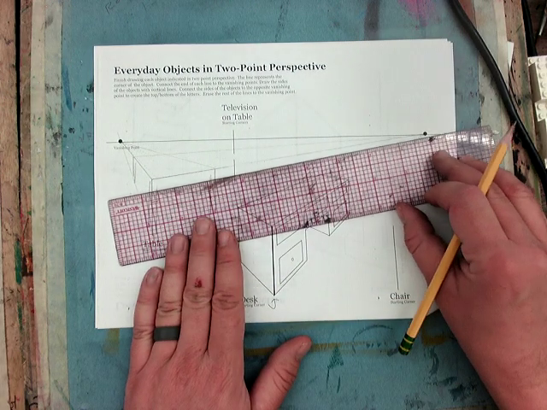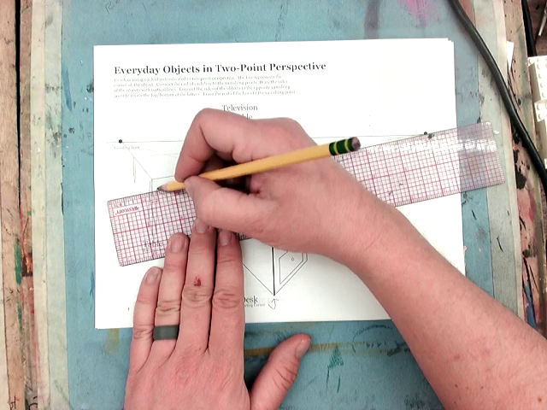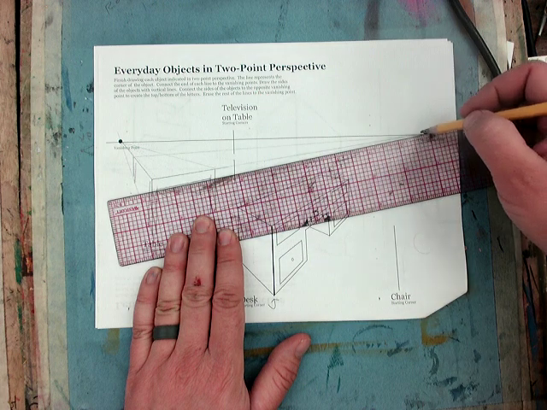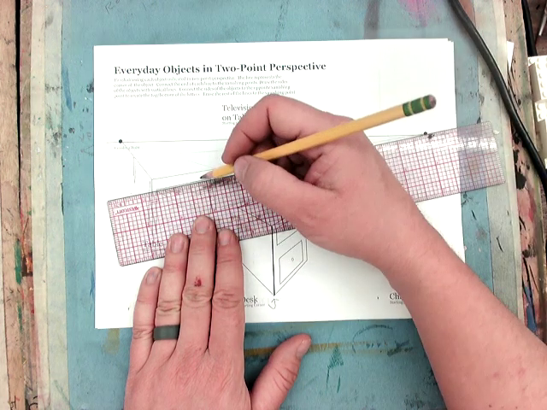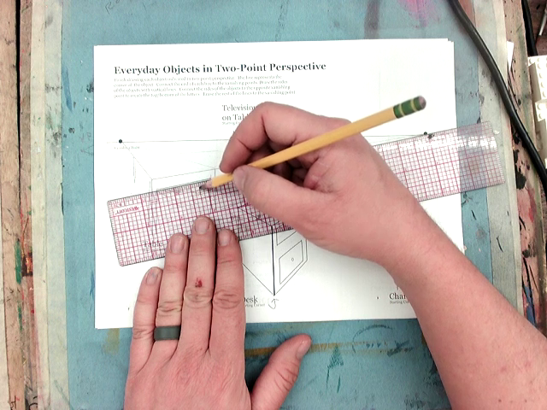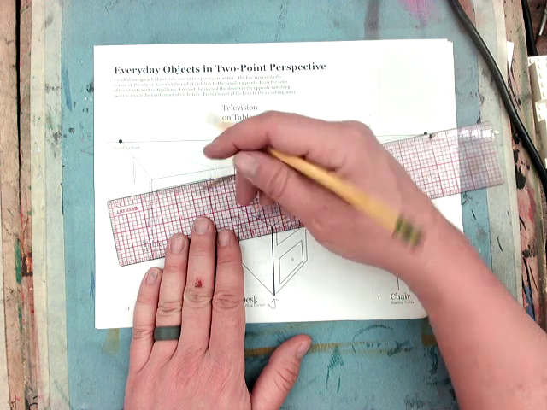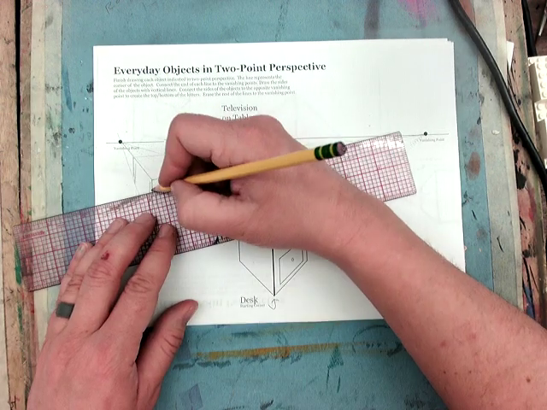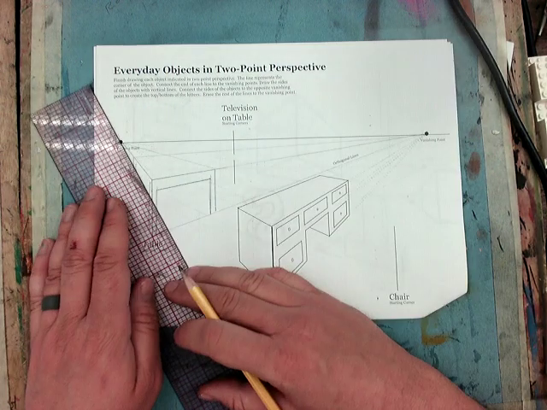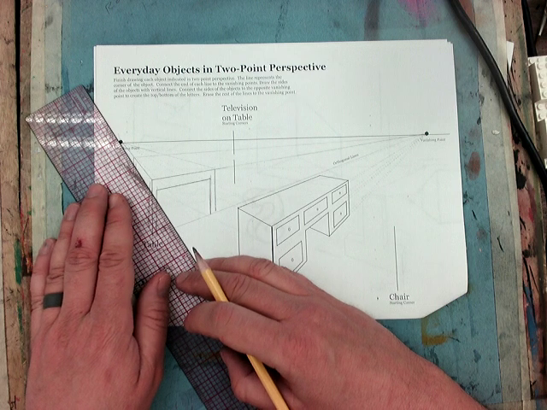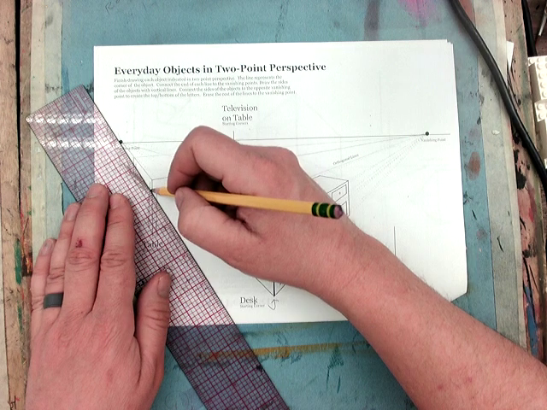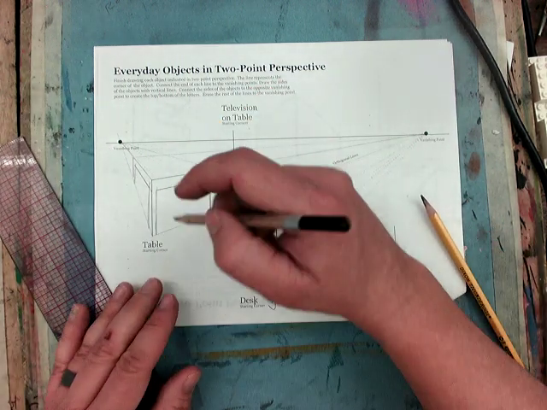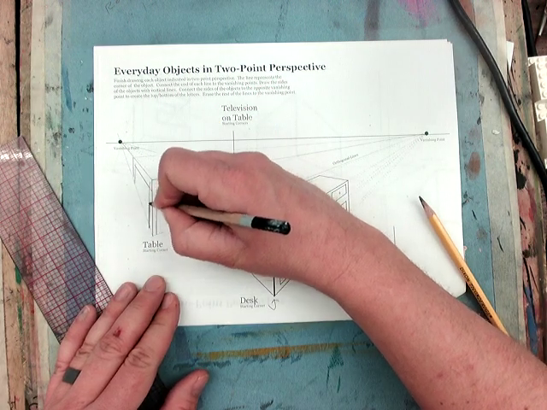I'm going to make the top of this, or the bottom edge of the top of the table. So I'm going to connect that to my vanishing point. Because again, this is a horizontal edge. Since we're doing 2-point perspective, it's transformed into an orthogonal. I'm going to figure out where that hits the corner right here. Same thing here. This is a horizontal edge. It's moving away from us, so it's turned into an orthogonal. So there's my table. So now I can block that table in.